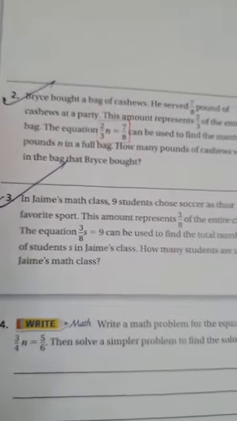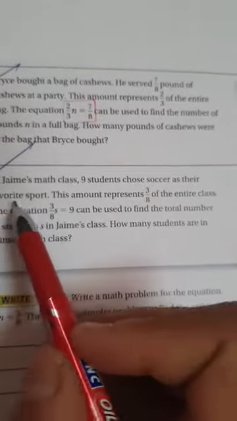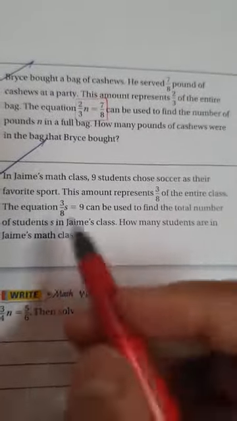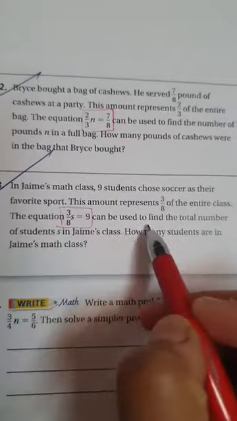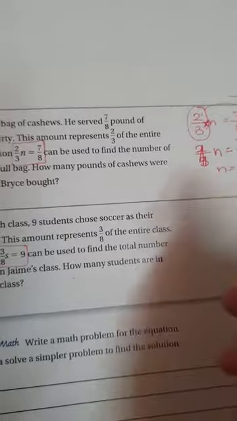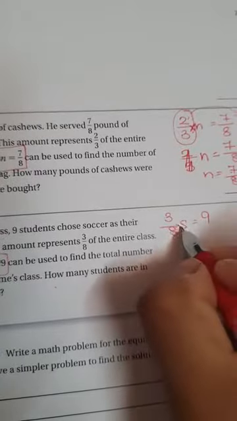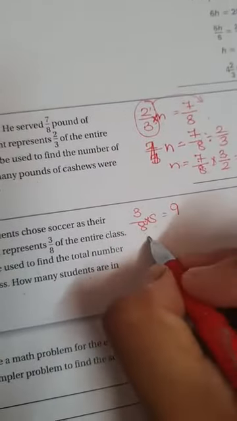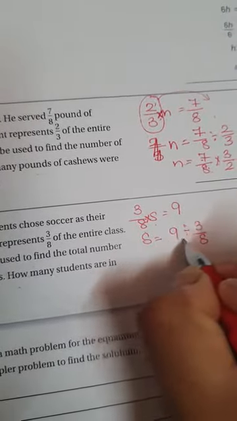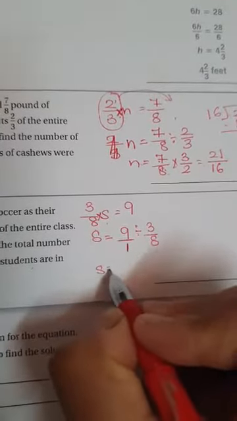Now moving to question number 3. In Jamie's math class, 9 students chose soccer as their favorite sport. This amount represents 3/8 of the entire class. The equation, now this is the equation again, can be used to find the total number of students. How many students are in James' math class? So 3/8 s equals 9. This is the equation, which means it's 3/8 multiplied by s. So s is going to be 9 divided by 3/8. You know that there is no number down, means it's going to be 1, right? So s is going to be 9/1.